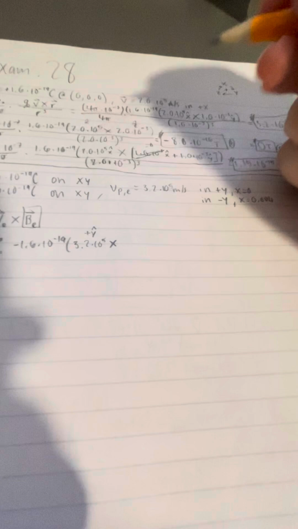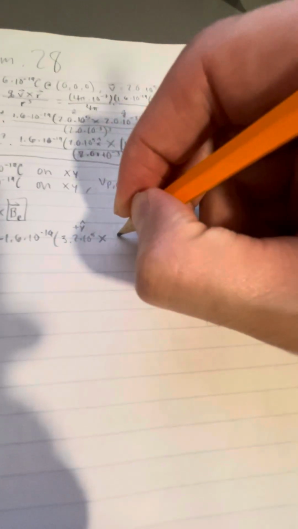times the cross product, so 3.2, and that is in the positive y, so I'll just write it above from now on, positive y, cross, and then we have the position, which was x equals 0, so we just have 0 right there.